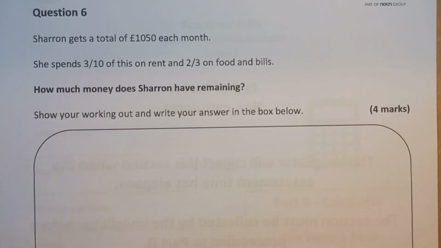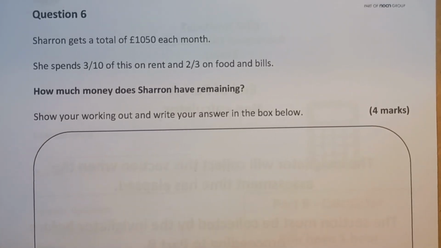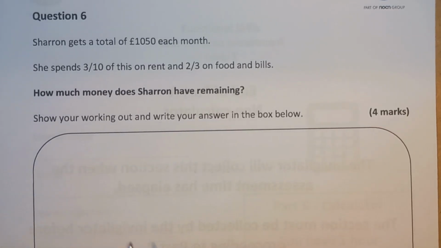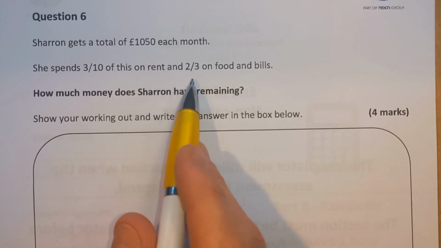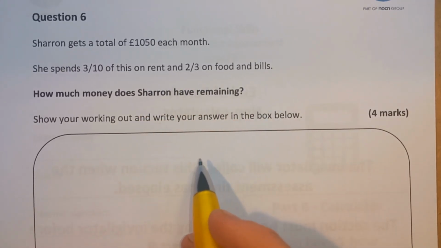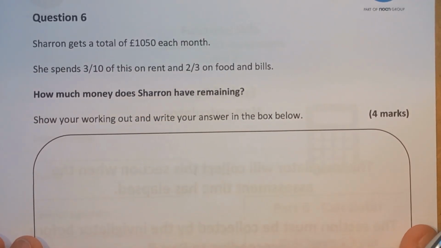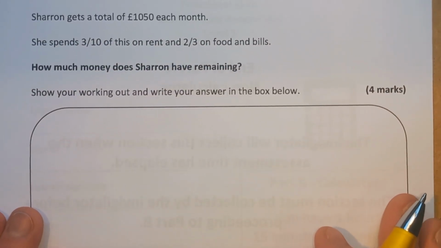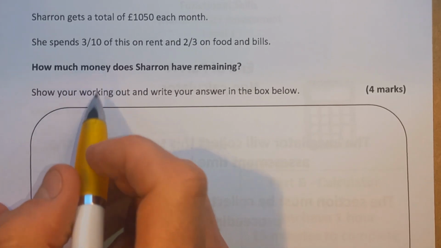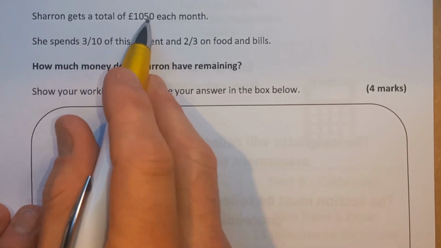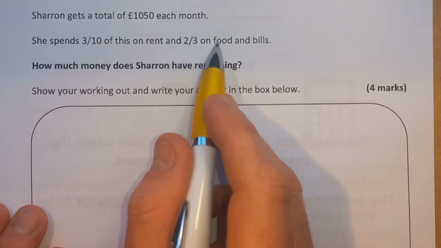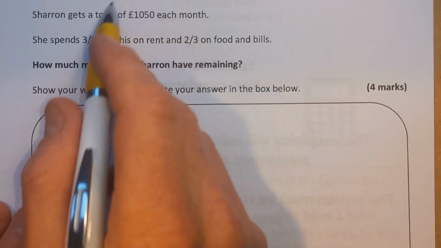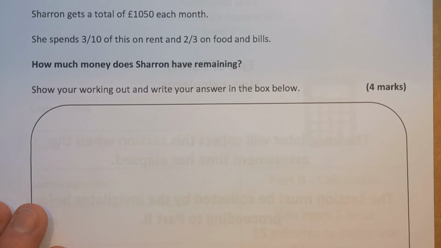Question 6. Sharon gets a total of £1,050 each month. She spends 3/10 of this on rent and 2/3 on food and bills. How much money does Sharon have remaining? Let's move it up a little bit for us. Okay, so what we want to do is find out what 3/10 of this amount is, then find out what 2/3 of this is, and then take them both away from the total to find out what's left.